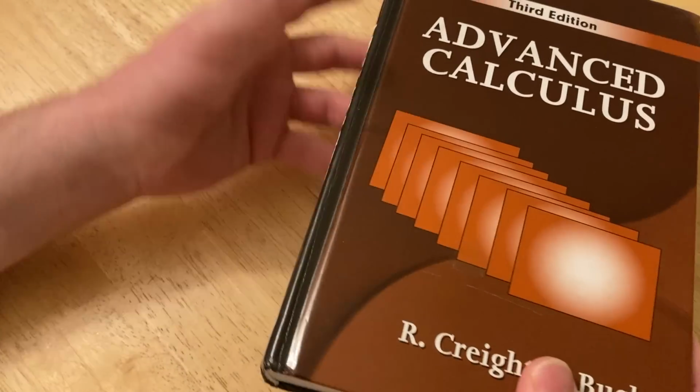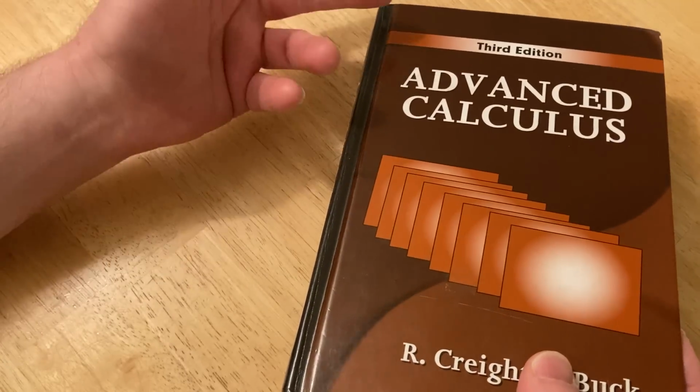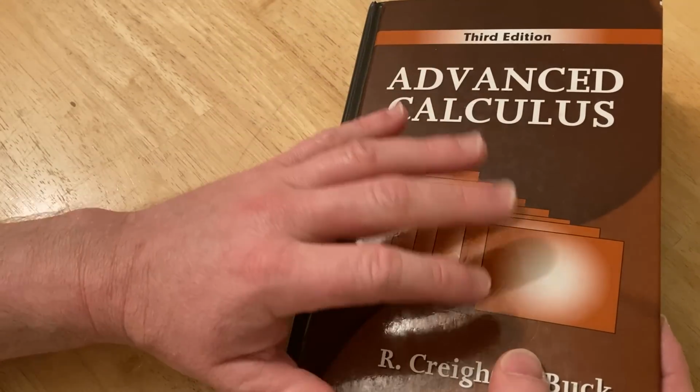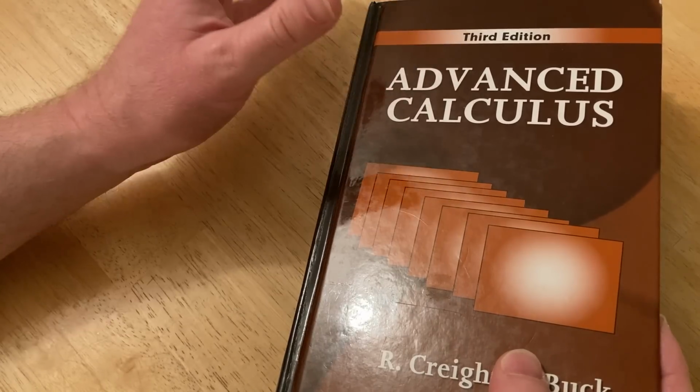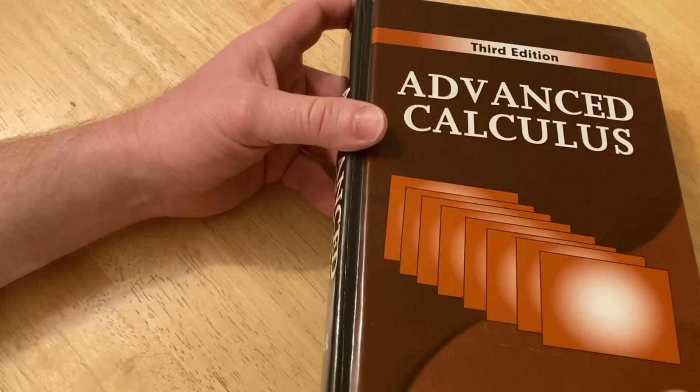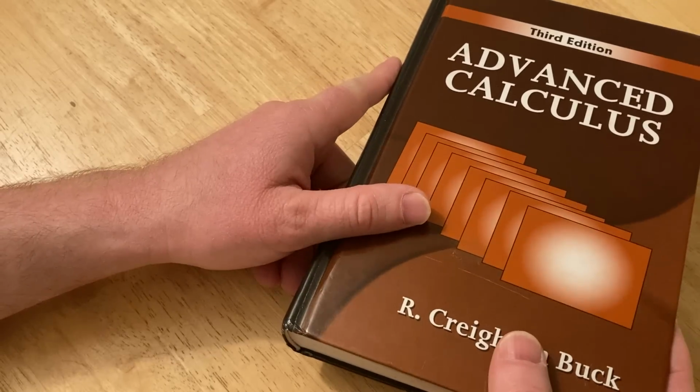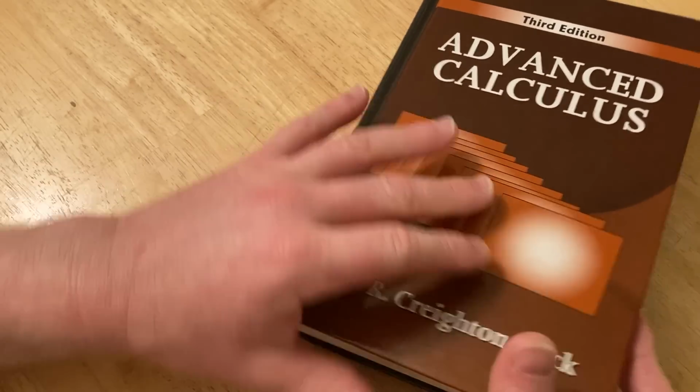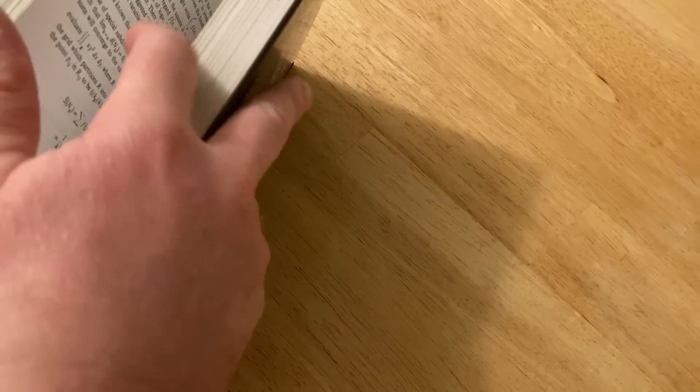So in this video we're just going to take a look at this book. I'm going to show you what it looks like on the inside. We'll talk about how it reads, if it's good for beginners, and the pros and cons. I've spent a lot of time with this book and I've done quite a bit of the exercises from this book. So I'm going to open it up here.